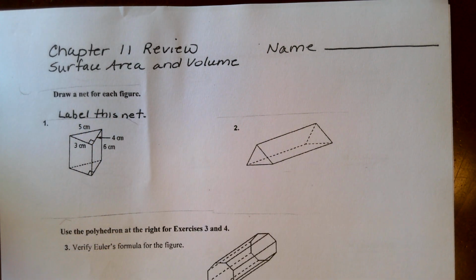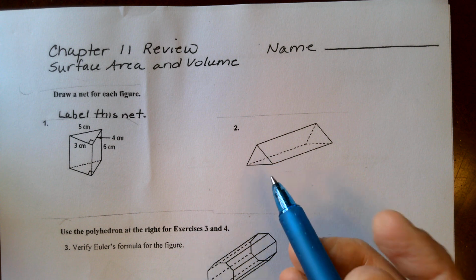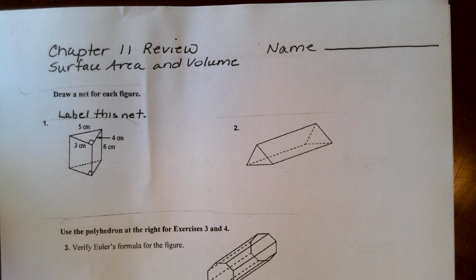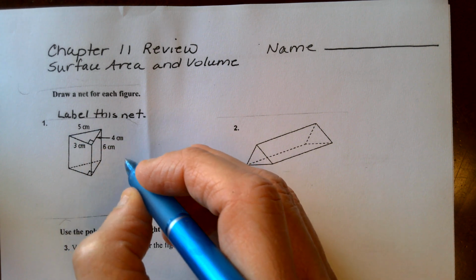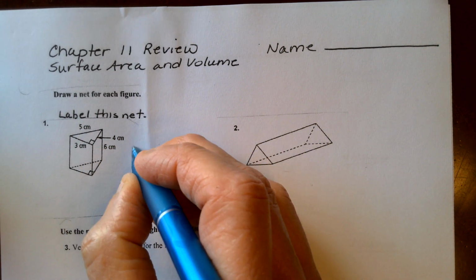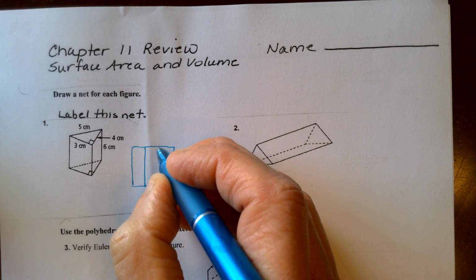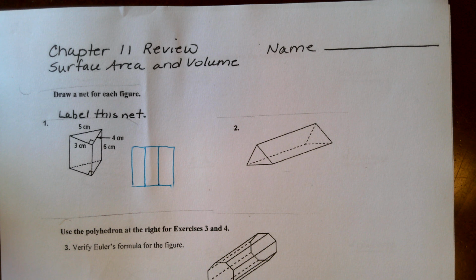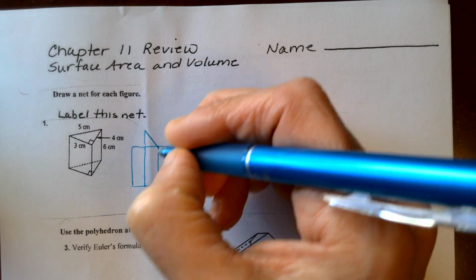Label this net. Okay. So we need to make sure, when I said to do it, these are both prisms, right? They're both actually triangular prisms. And I said when you do prisms, it's easiest for the nets if you do the rectangles first. So there's going to be the 3 rectangles. And I'm not so much looking to see if they're perfectly drawn to scale or anything, but I should see the 3. I mean, they're pretty close in size. But then we have a triangle, but it's not just any triangle. Do you notice what it is? It's a right triangle.